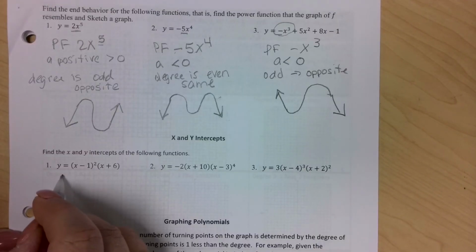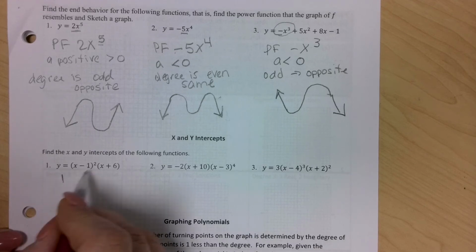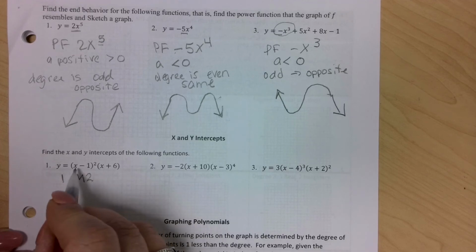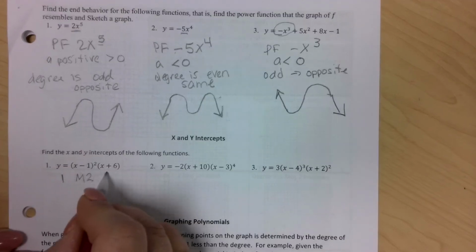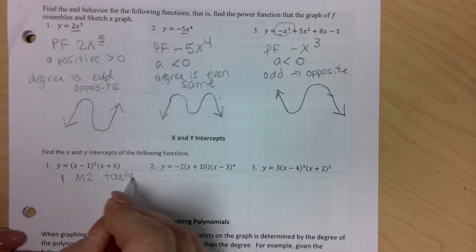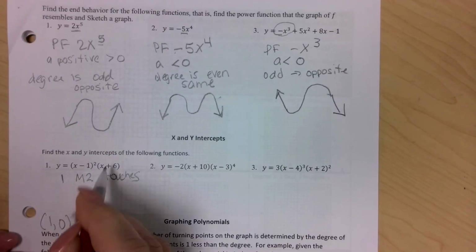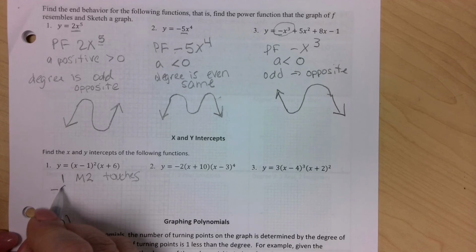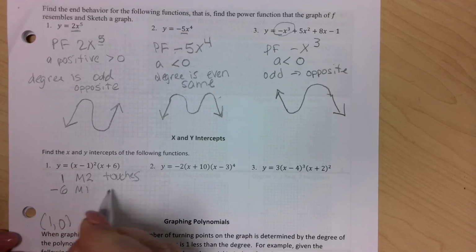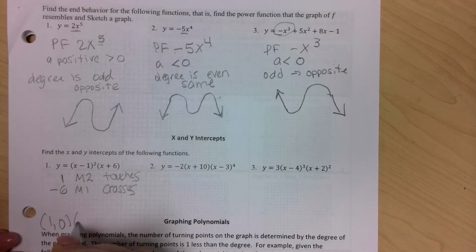So my x-intercept is at (1, 0) with a multiplicity of 2, which means, again, that it touches. We have another zero at -6 with a multiplicity of 1, so, reviewing that, it crosses the graph. So we have another intercept at (-6, 0).